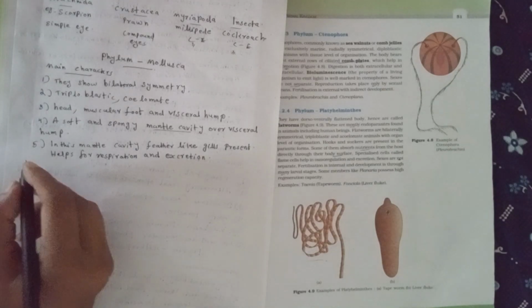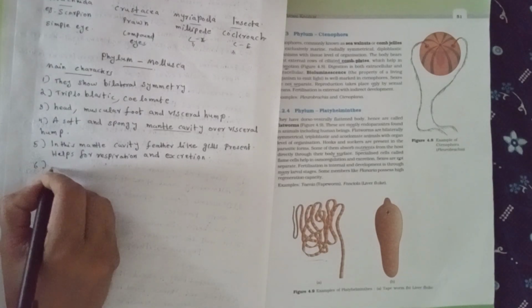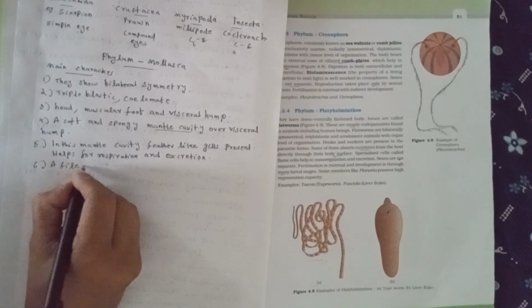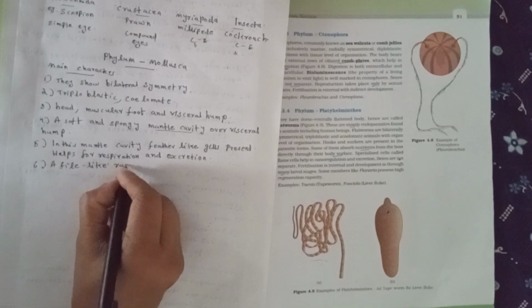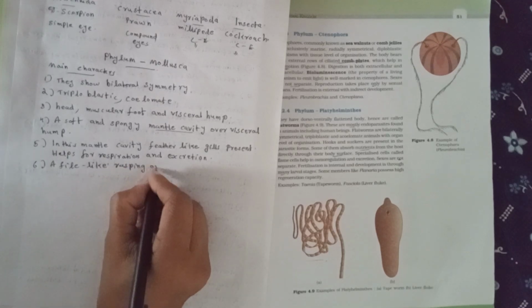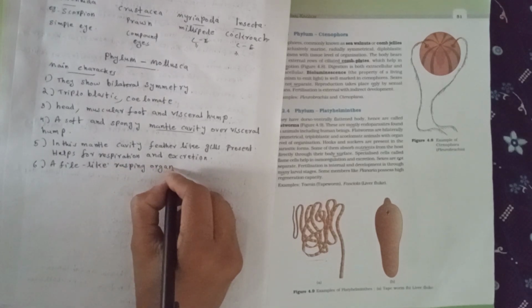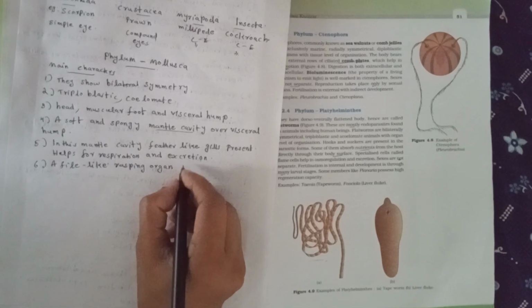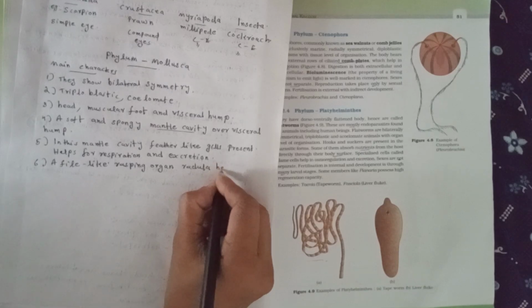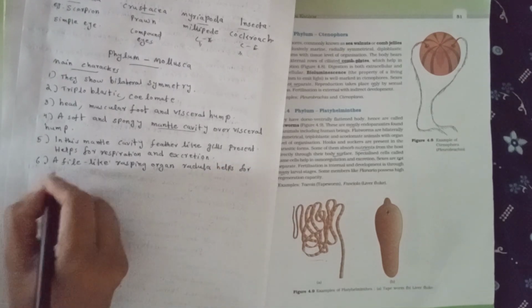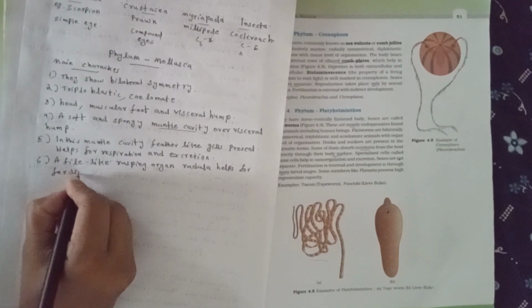A file-like rasping organ, radula, on the mouth parts helps for feeding. That means radula helps for feeding.